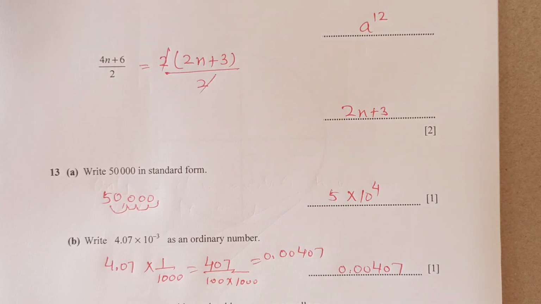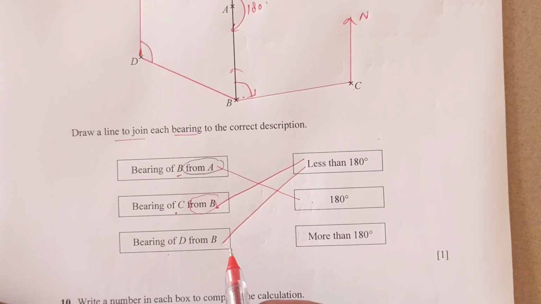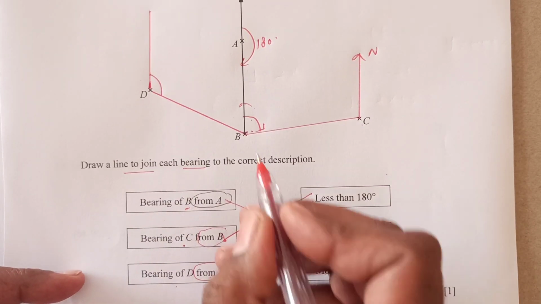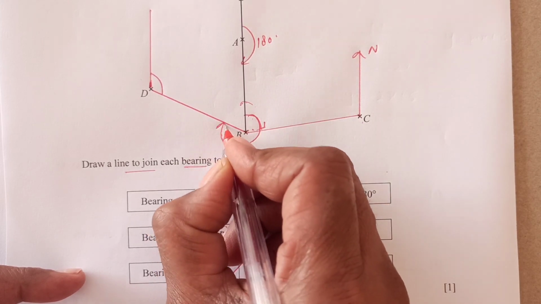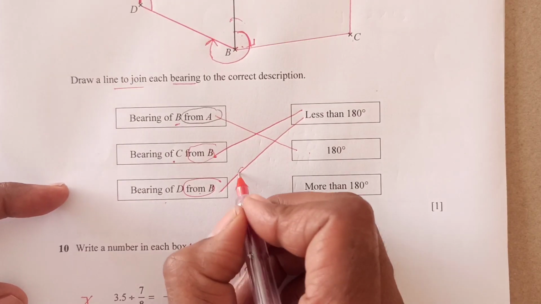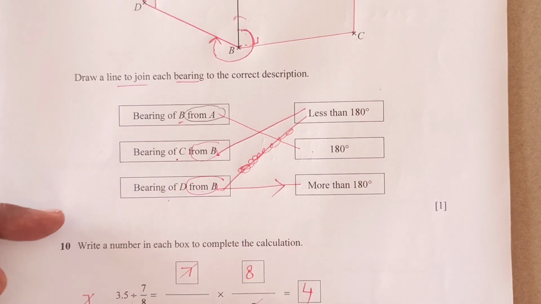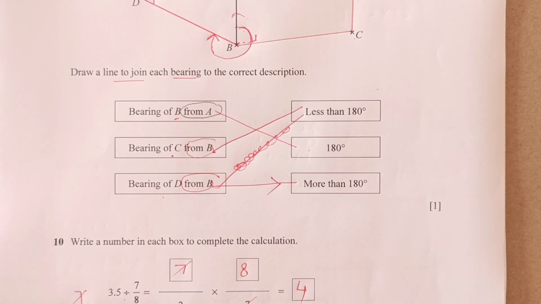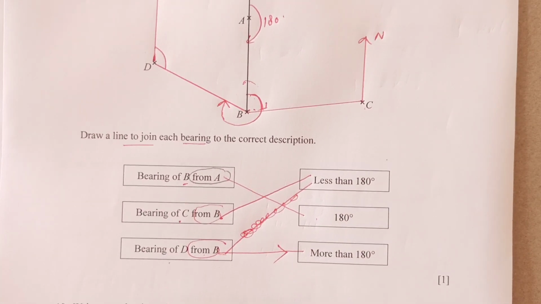Let me go back. I feel I have made a mistake in this question number 9, the last part, the bearing of D from B. So from B, to go to D, from here to here, which is more than 180. So not this one, this will be here, more than 180. Sorry for the mistake, it just clicked in my mind that something was wrong there.